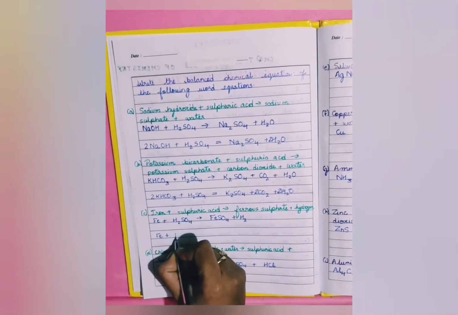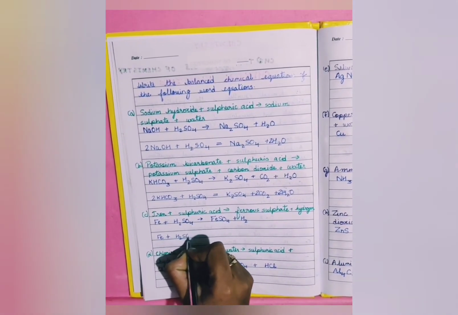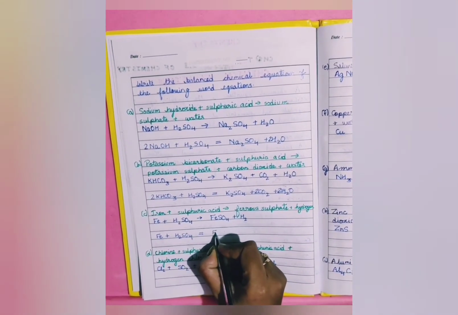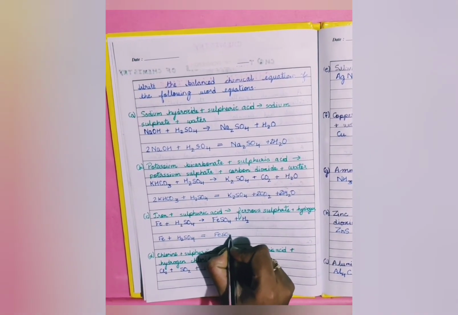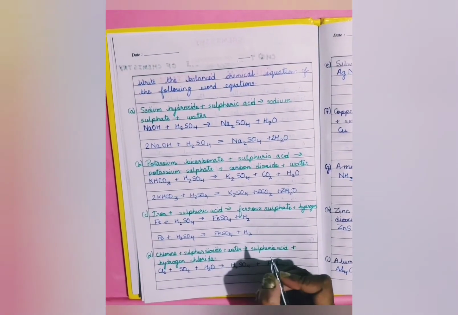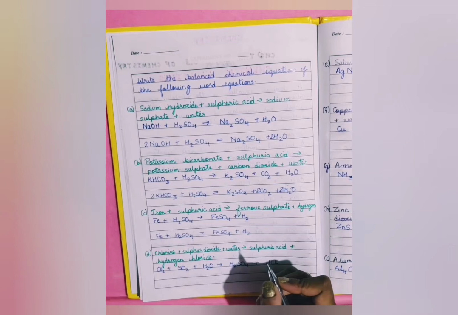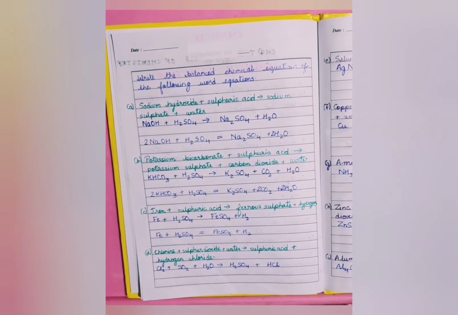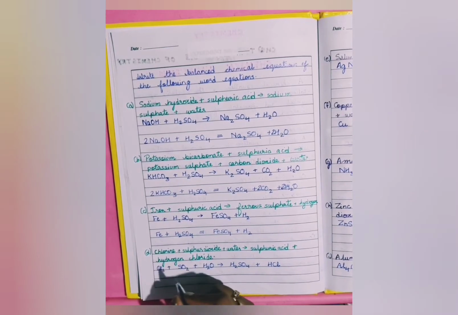Simply, we will replace the sign of arrow with the sign of equality, which proves that the equation is balanced, following the law of conservation of mass, which says that mass can neither be created nor be destroyed.